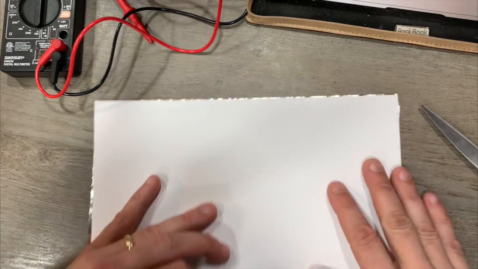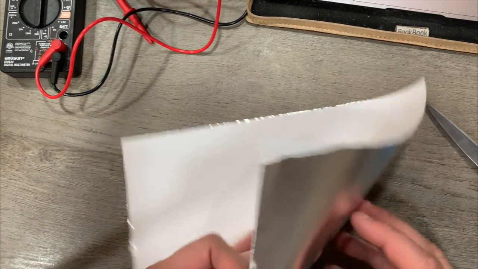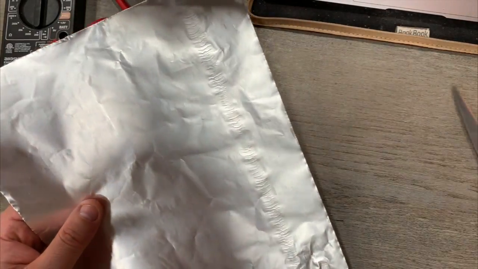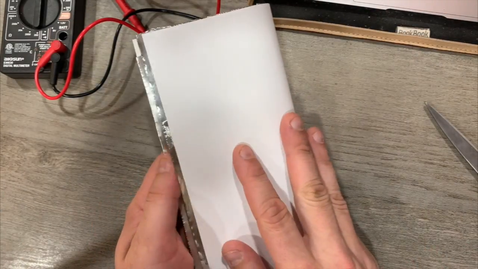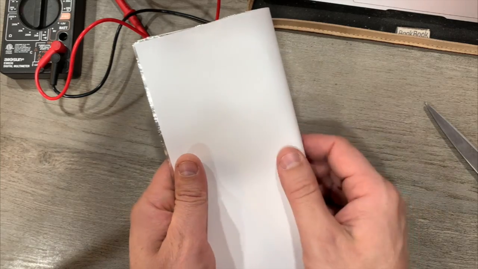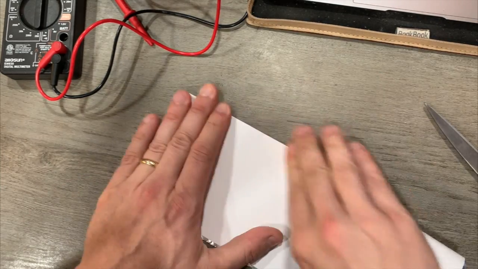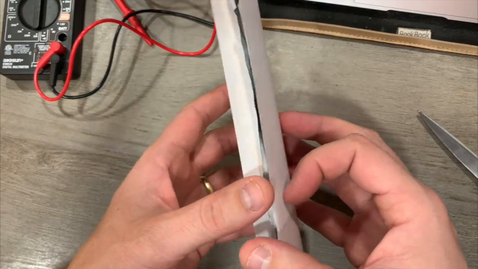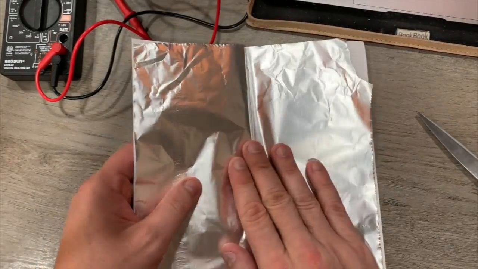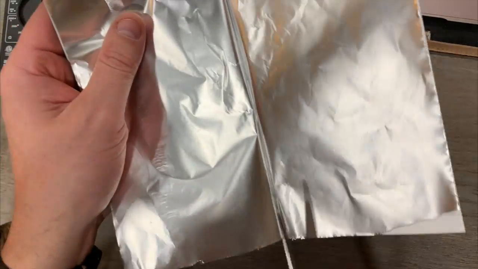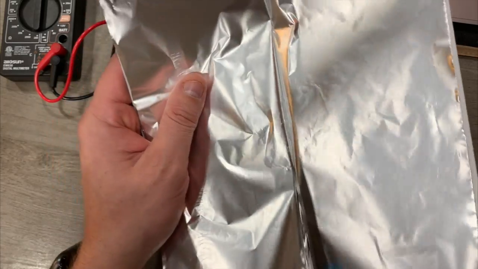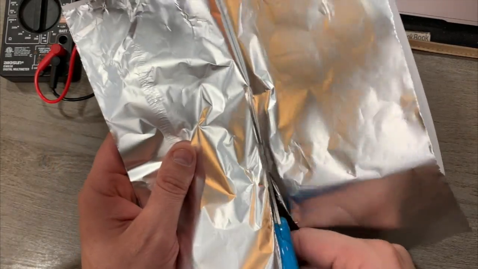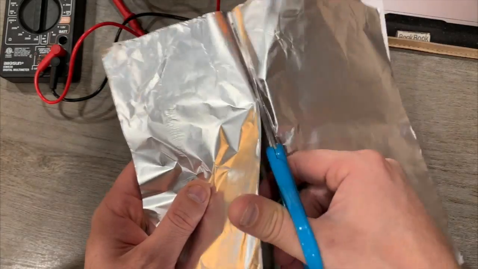All right. Now, inside of a capacitor, you will find two pieces of metal separated by something called a dielectric. And what I'm going to do is I'm going to cut this in half so that I get two pieces of metal with one sheet of paper that's approximately the same width apart.